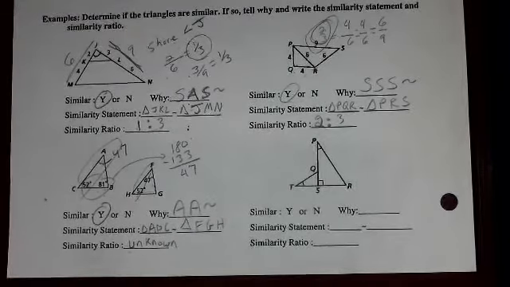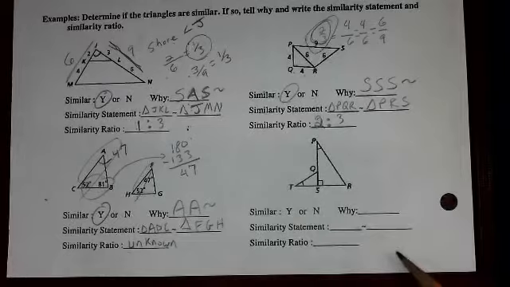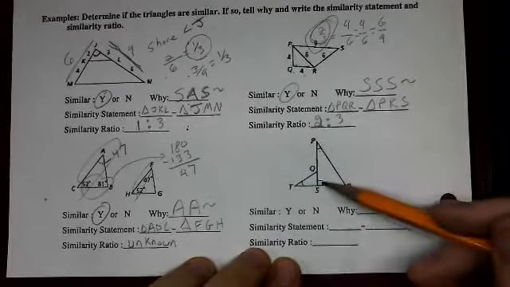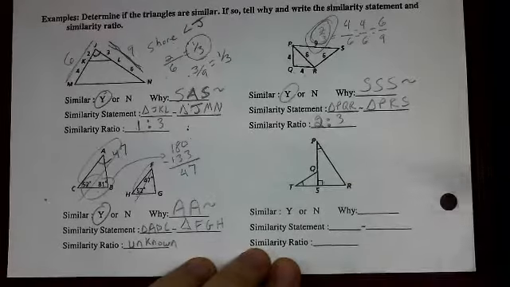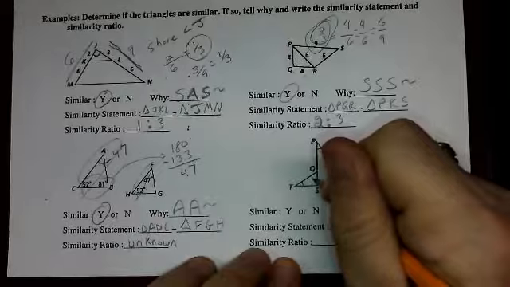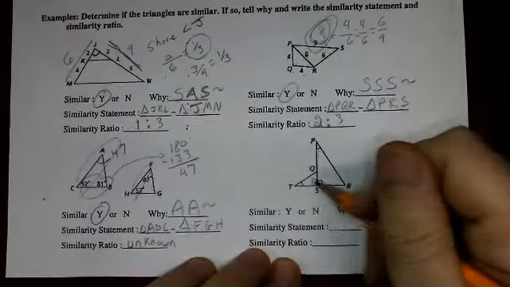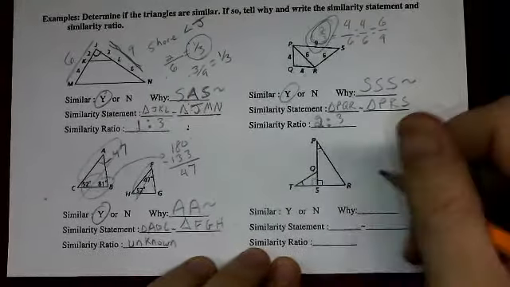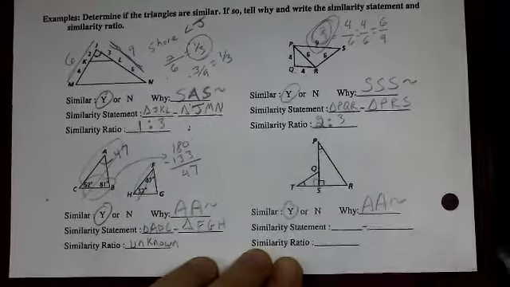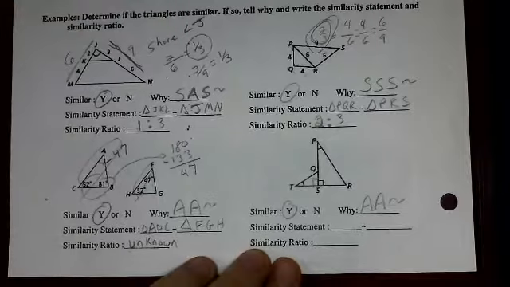And now we move on to our last example. And if we look at this, well, I see a shared angle here, and I see that this is a right angle. Because it's a right angle, that tells me that this must also be a right angle. And now I have angle-angle similarity. So these are also similar triangles.